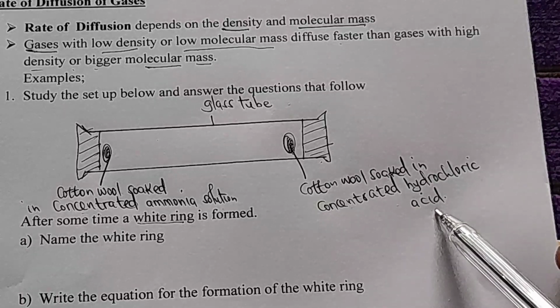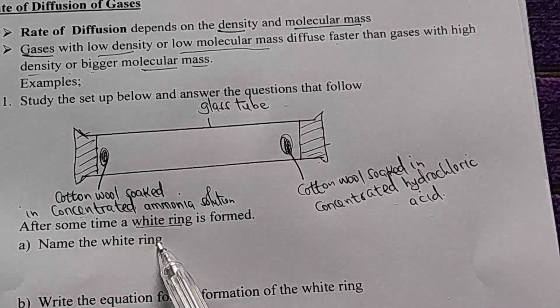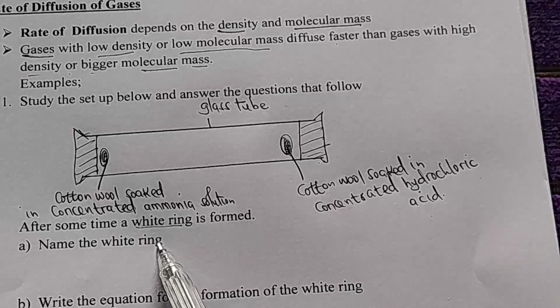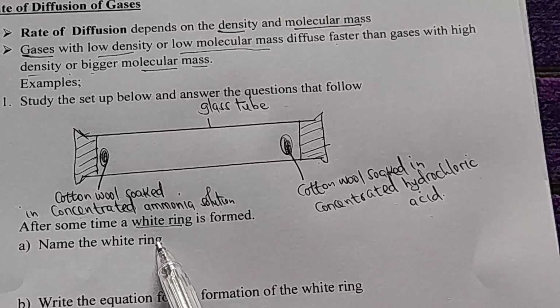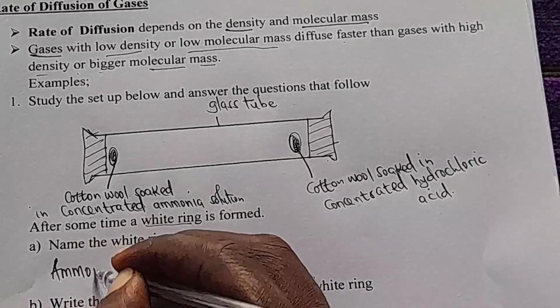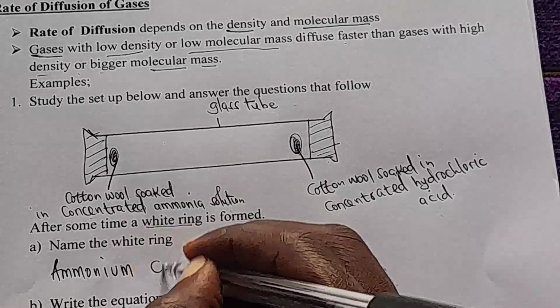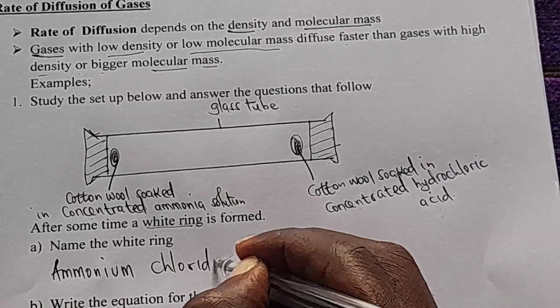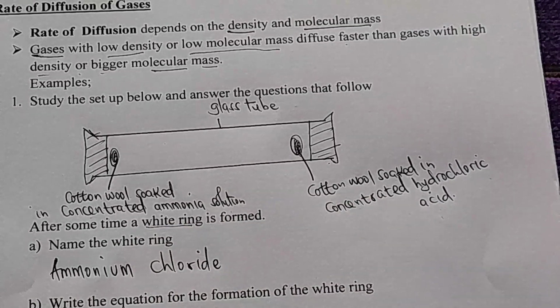We are told to name the white ring: which product will be formed when ammonia gas reacts with hydrogen chloride gas? We are going to get ammonium chloride. So that is the name of the white ring.